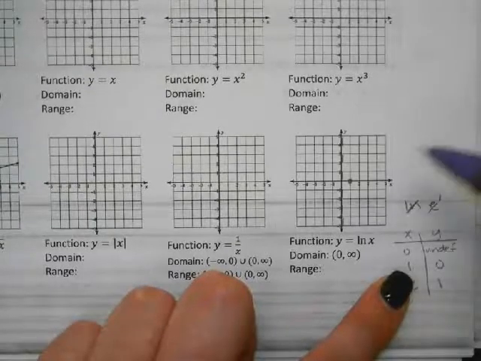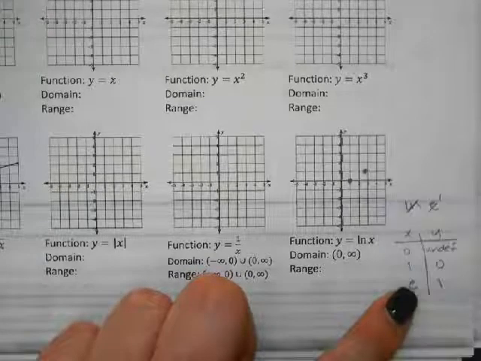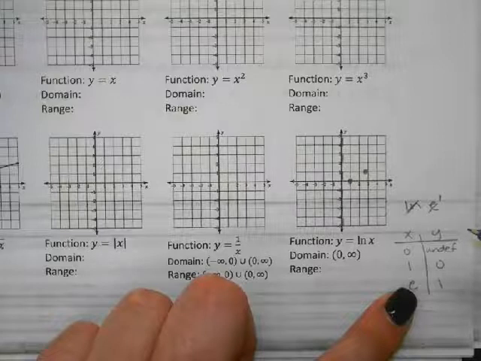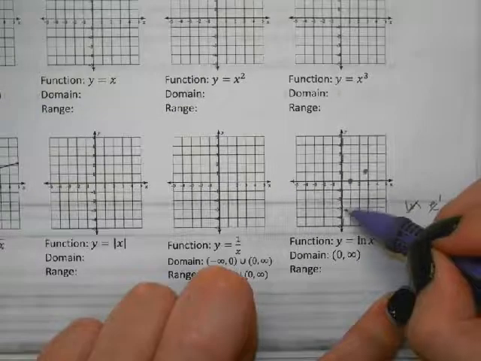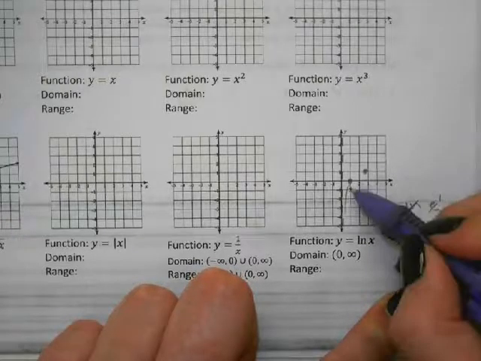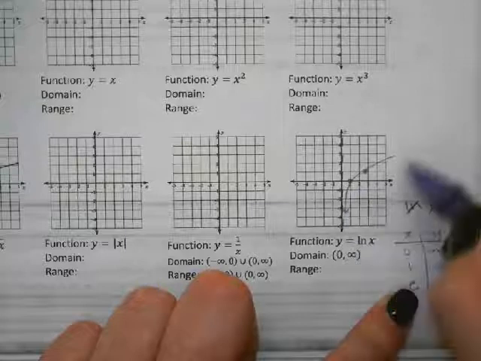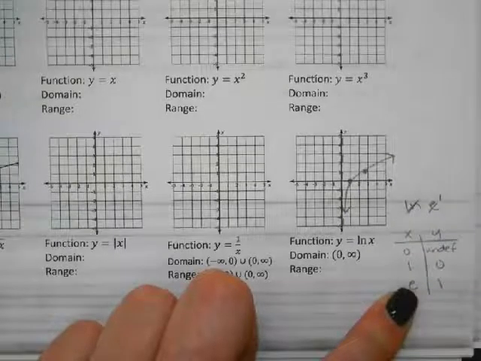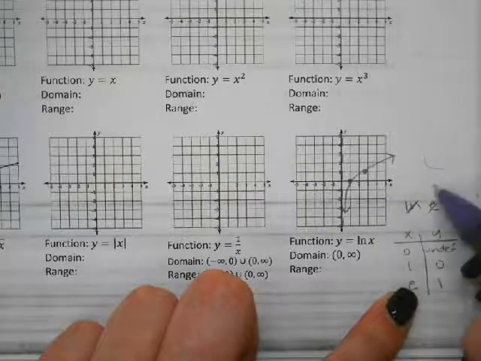And I have the point 2.7 for the x coordinate, and then 1 for the y coordinate. And then I know that log functions are the inverse of exponential functions, which means that it looks like this. Exponential functions look like that, so with log functions it would make sense that it would look like this.